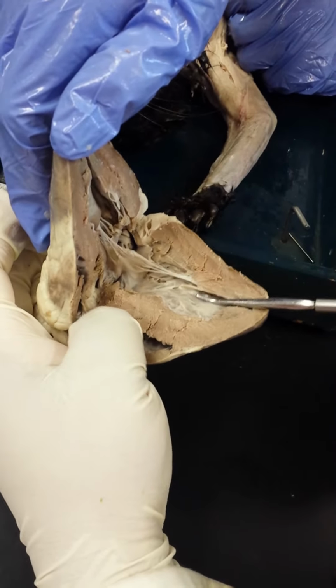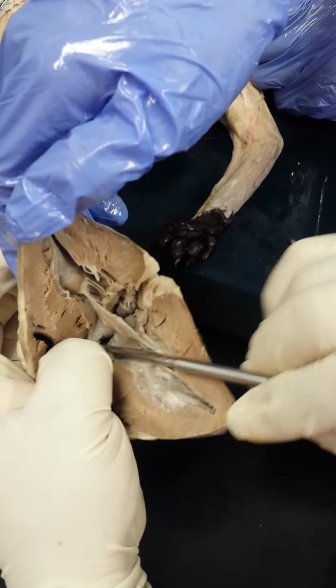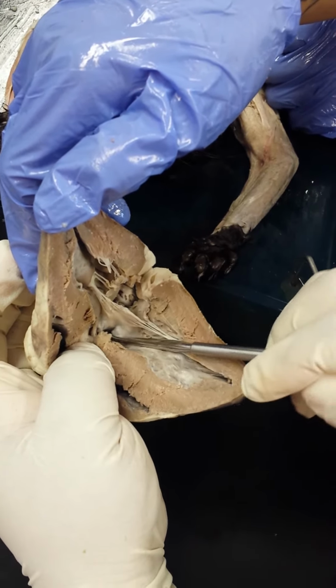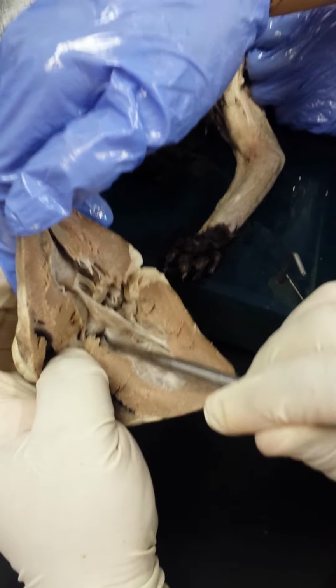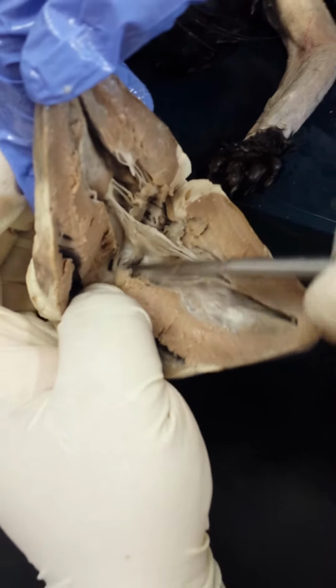Now if we come back down to the ventricle and make our way out of the ventricle, going out towards the aorta, these little flaps that you're seeing here that I'm tugging on, those are the aortic semilunar valves.